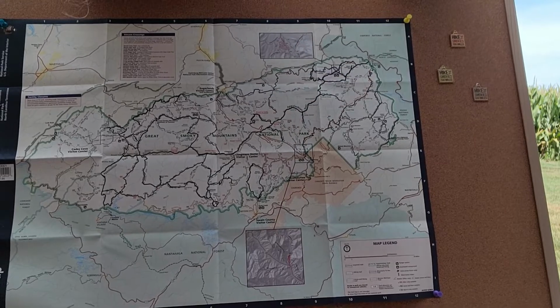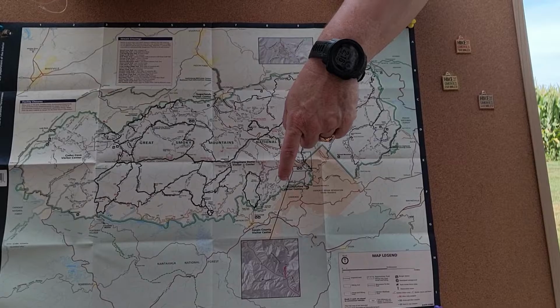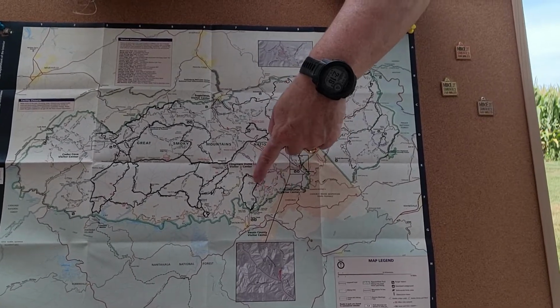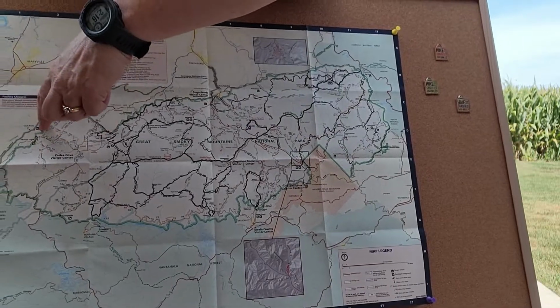So basically what I've left myself is just a little bit more of Cataloochee, the Big Creek area, and then the Kephart area. I've left a lot of the Mount LeConte. I think I'm going to get some of that next week or next trip. And then I've left Deep Creek and then all this Tennessee area, Cades Cove.